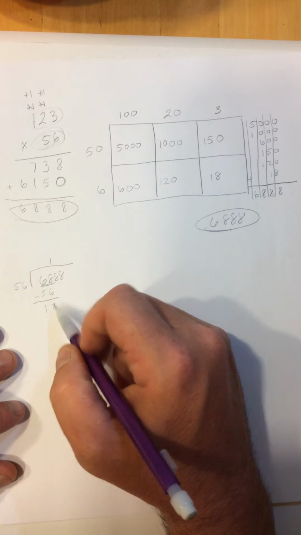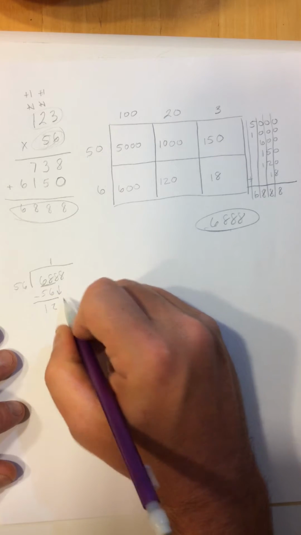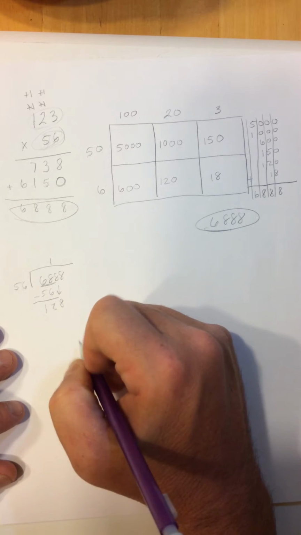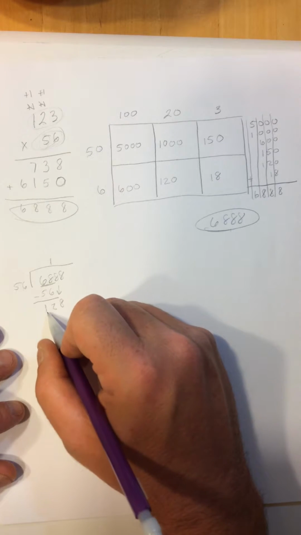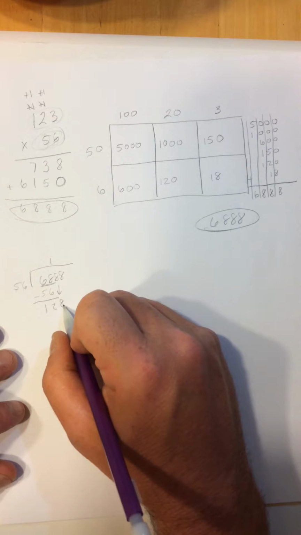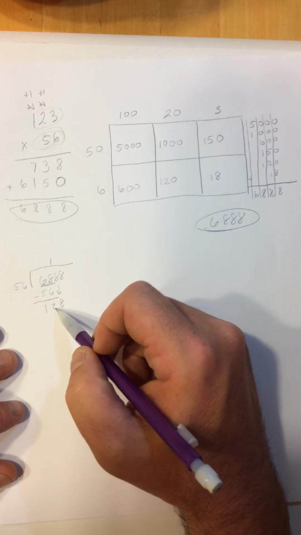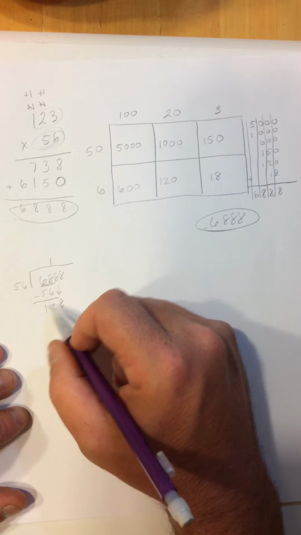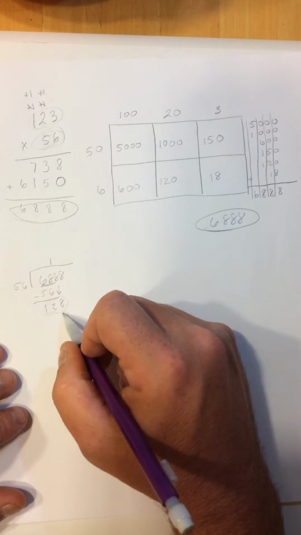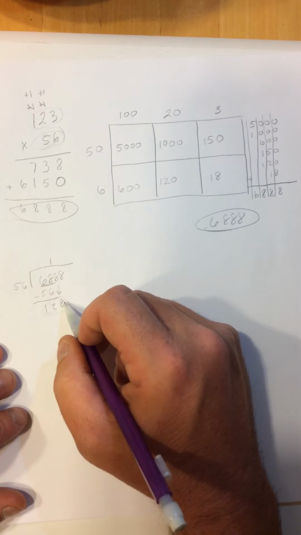12 is smaller than 56, so I need to bring down my next digit to make it bigger. I have an 8 to bring down. When I do that, my number goes from 12 to becoming 128. So in this case, I'm going to have to use some estimation skills to figure out how many times I can get 56 out of 128.